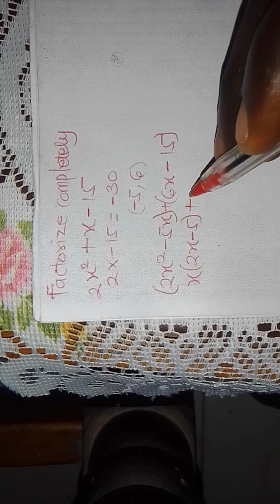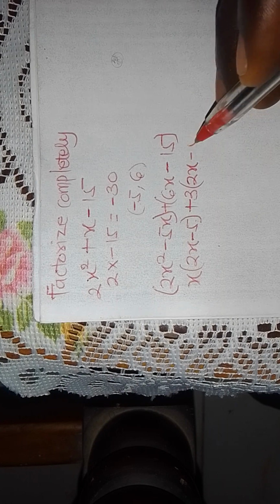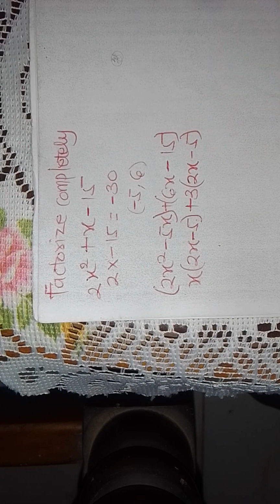This is 3. 3 comes out, and in the bracket you are left with 2x and then minus 5. Why this? When this 3 multiplies 2x, the answer becomes 6x, and when this 3 multiplies negative 5, the answer is negative 15.